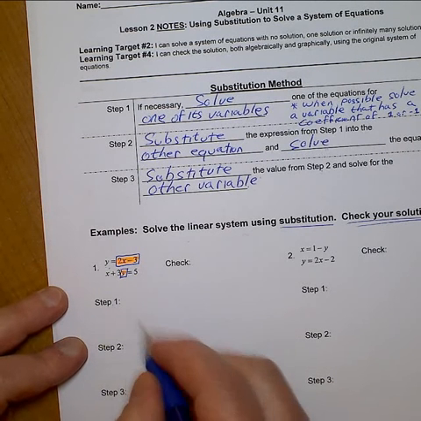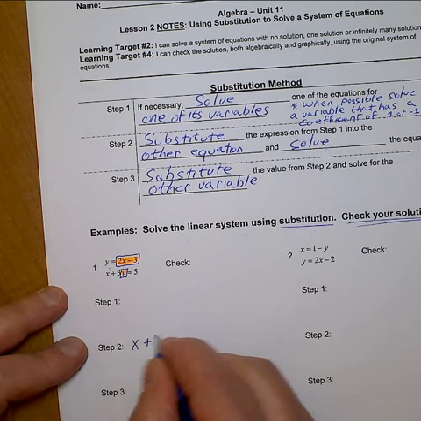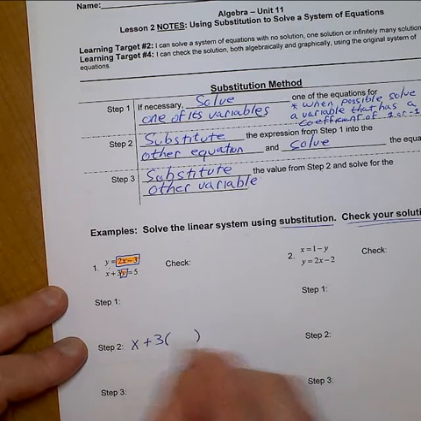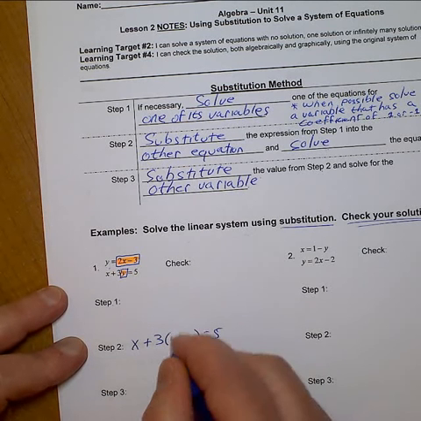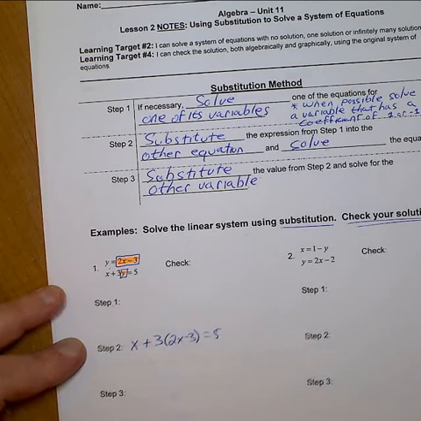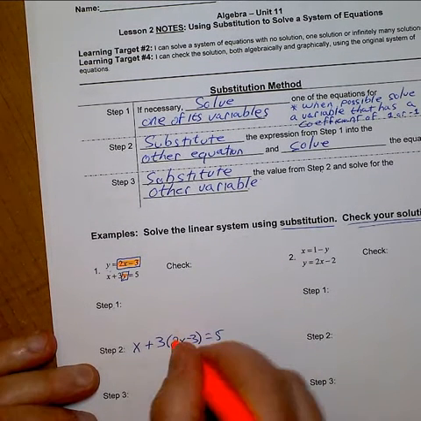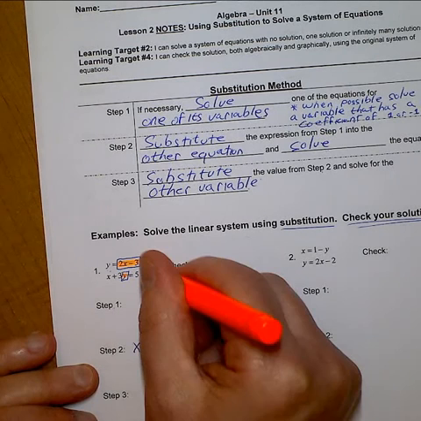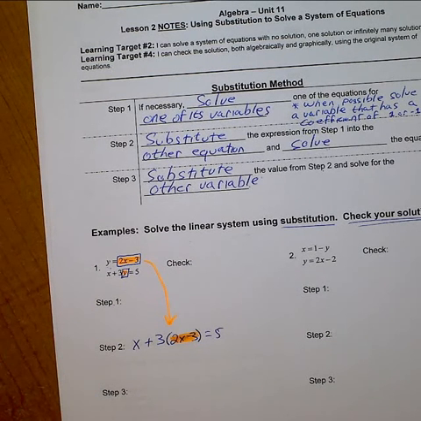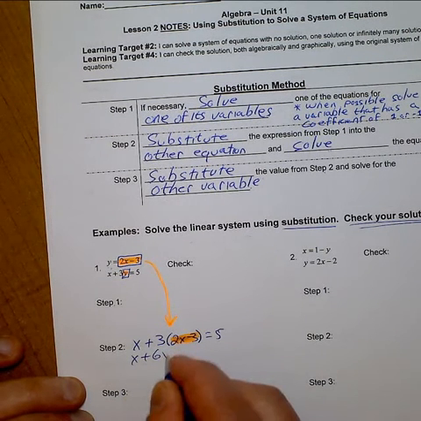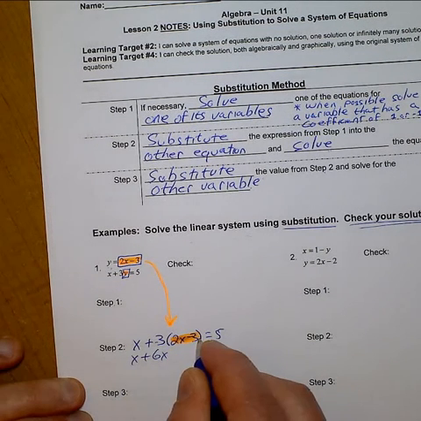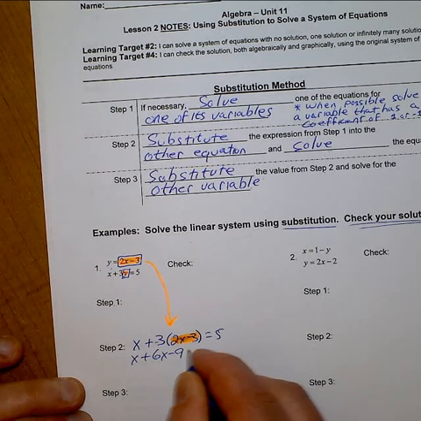We have x plus 3 times y equals 5. But for y we're going to substitute in 2x minus 3. So I took this right here, substituted it in for y. Okay, now we're going to solve. I see some parentheses, I've got to take care of that. So this x plus 3 times 2x is 6x. 3 times negative 3, we've got to make sure we distribute to everything, is a negative 9, equals 5.